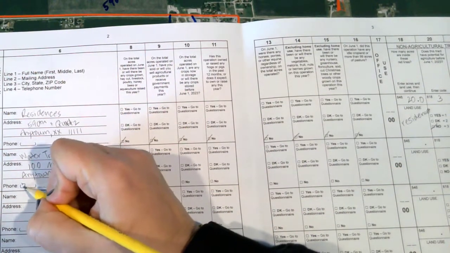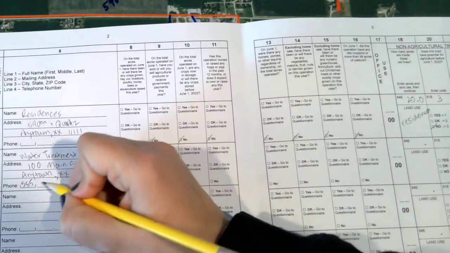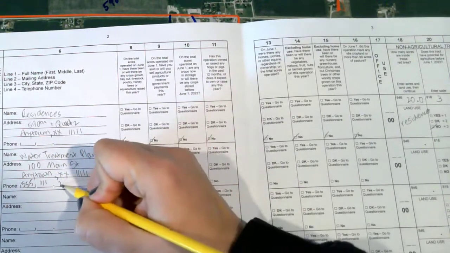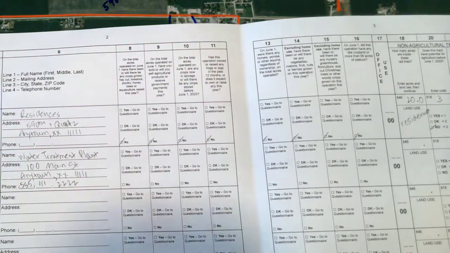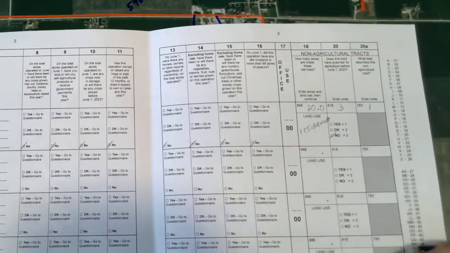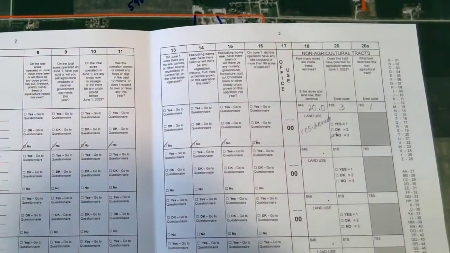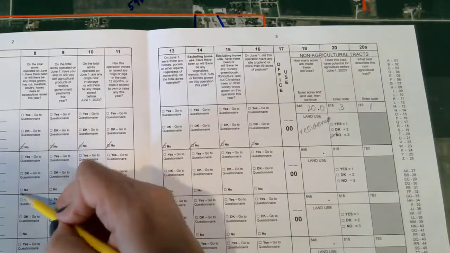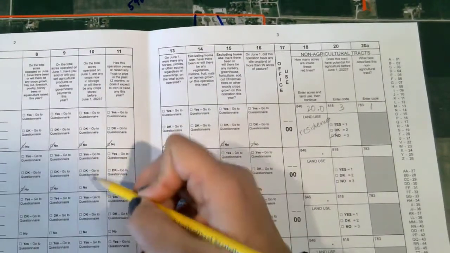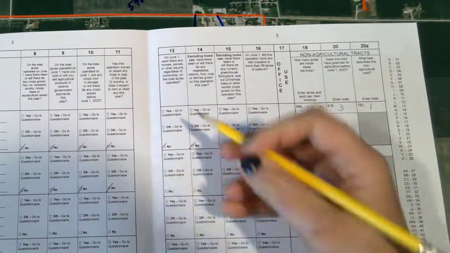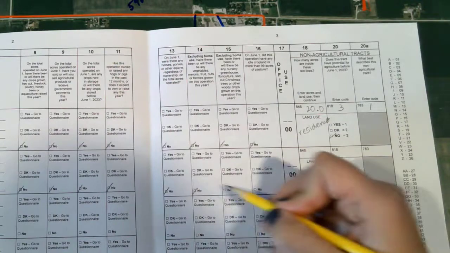And I was able to obtain a phone number for them, so I will record that here. Okay, then I will complete my screening form by using columns 8 through 20A. There's no agricultural activity on this tract, so all of my answers are no.